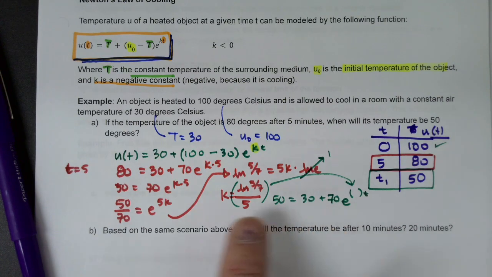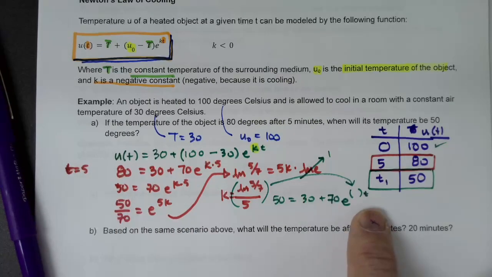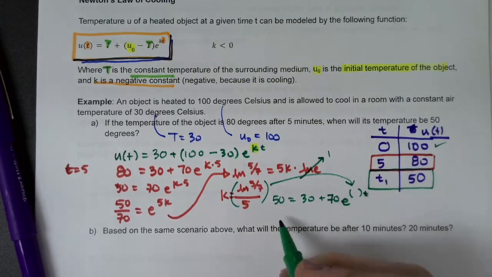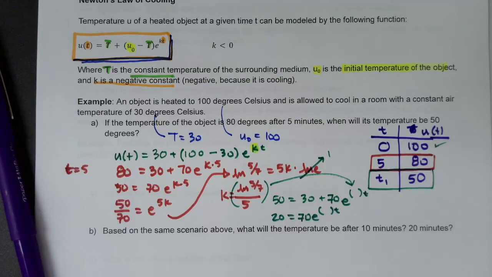Some of the same steps we just did over here to solve for K, we're going to do to solve for t. And that is to subtract 30 from both sides. This will give us 20 equals 70 e to that, again, I'm going to just put it in parentheses since I'm really cramped on space.